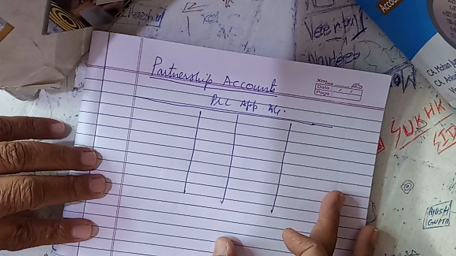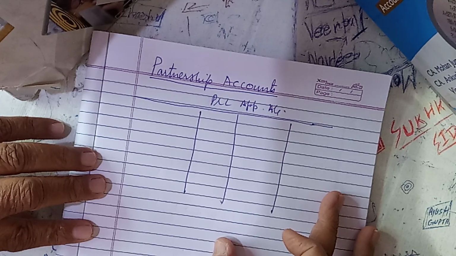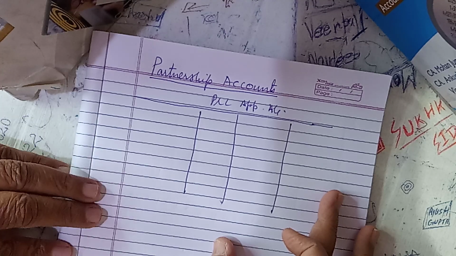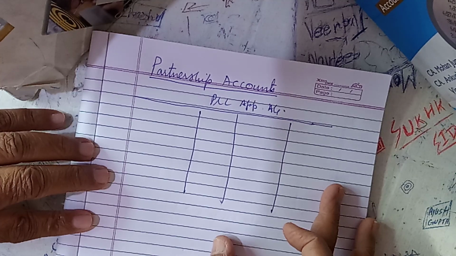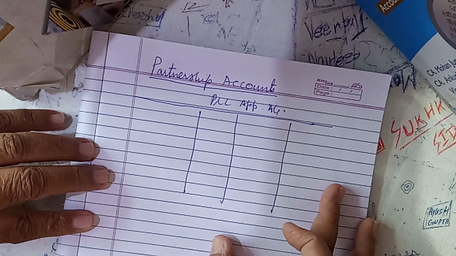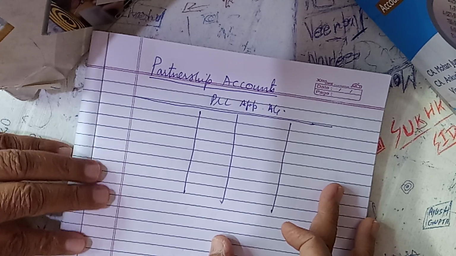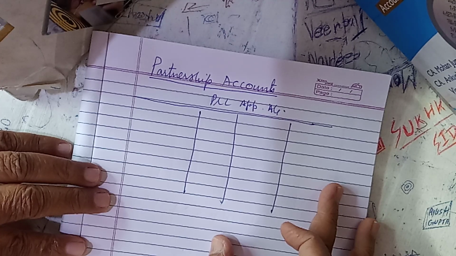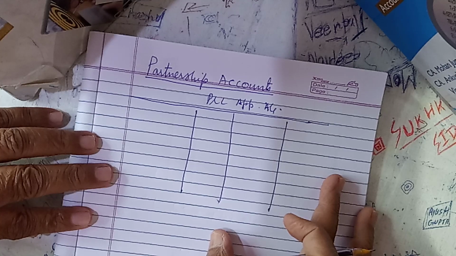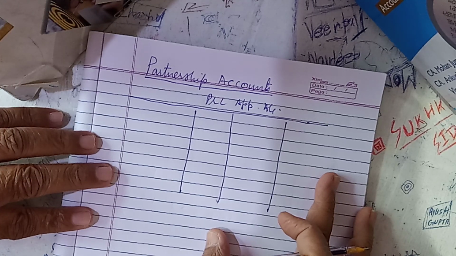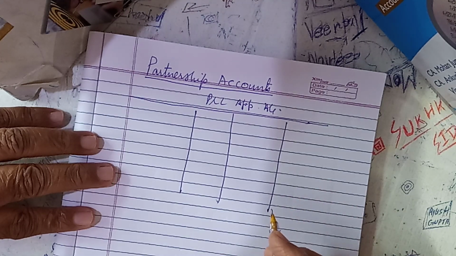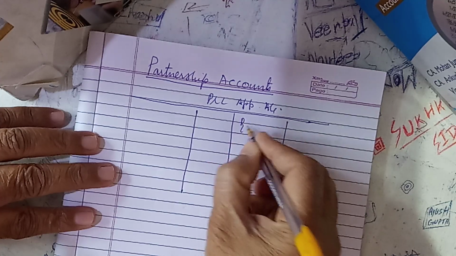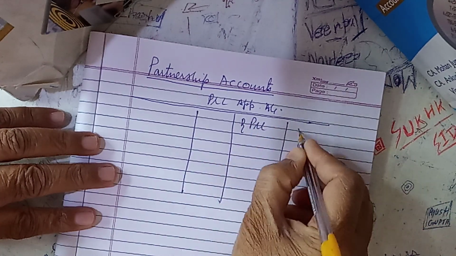As we know, this is a nominal account. We already discussed it in +1. Nominal accounts means accounts from which we get the information regarding profit and loss. As we studied in rules of accounts, nominal account means all expenses and losses are debit and all incomes and profits are credit. In this account, we start with the profit and loss account, from which we get the net profit or loss.